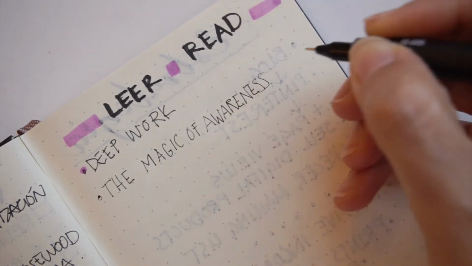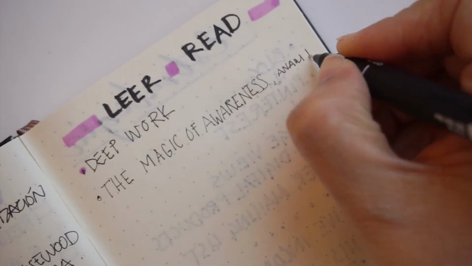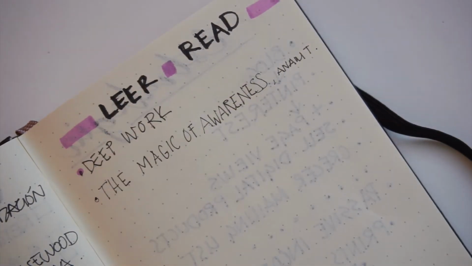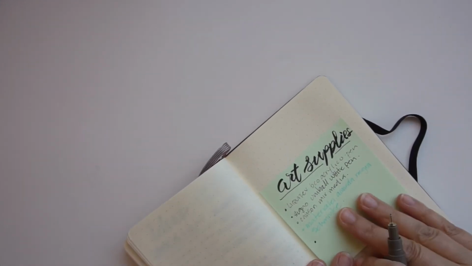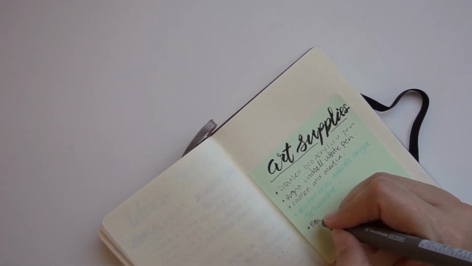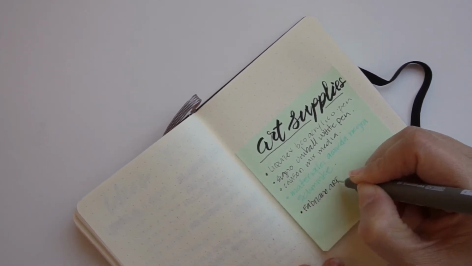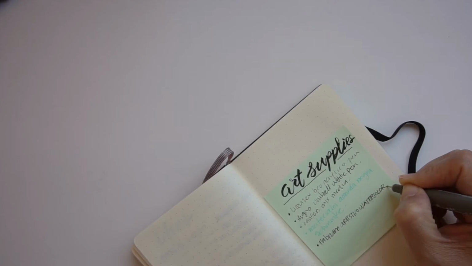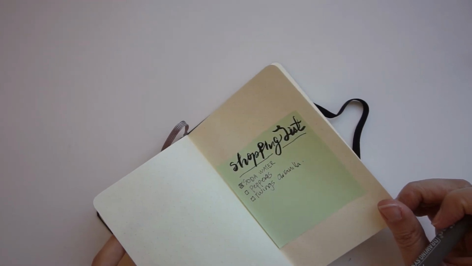Another thing you can do is specific pages for specific topics. For example, you can make a page for books or topics you want to read. You can also have lists of things, for example, that you want to buy, and because these lists are constantly changing, you can use post-its and stick them on one page. When you fill them and you're going shopping, just remove the post-it and take it with you. For example, I put art supplies here. There are things I buy for my work and my shopping list for the supermarket.